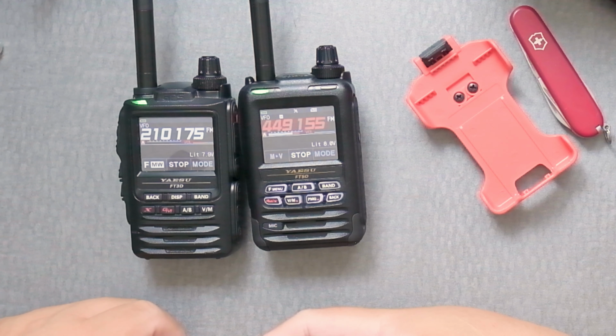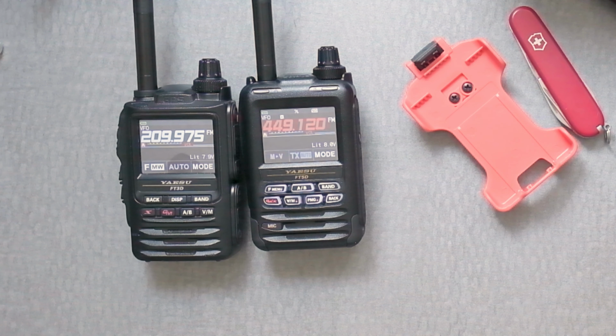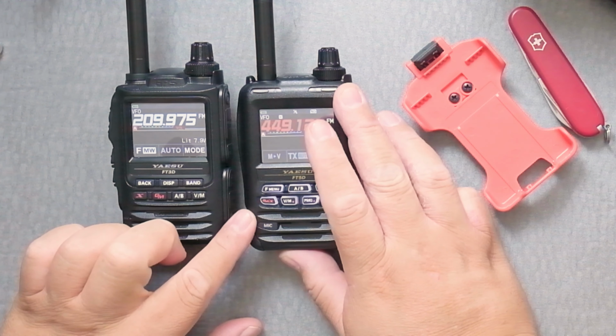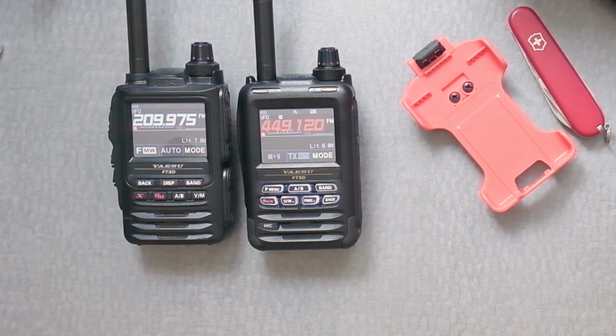Okay. And of course, the biggest thing, I think, that is going to definitely be somewhat of a game changer in between the 3D and the 5D is the audio. I did do a comparison of the VX6 audio with the FT3D audio, and there is a difference.